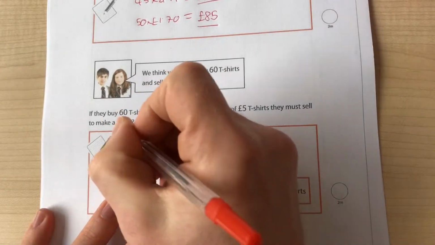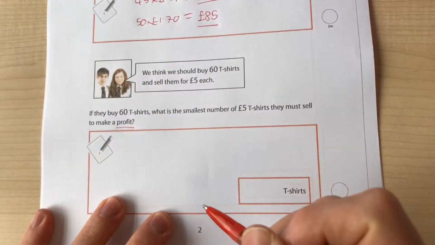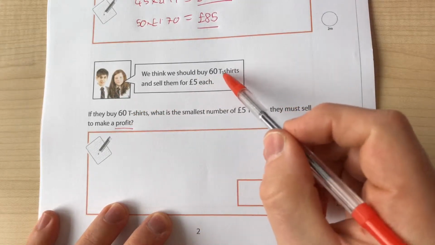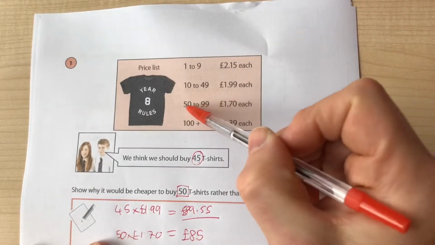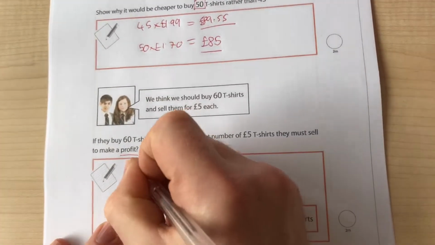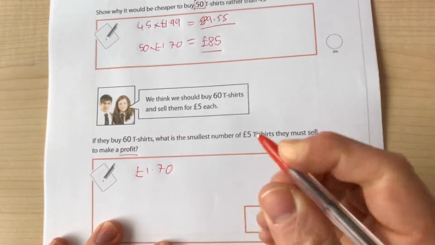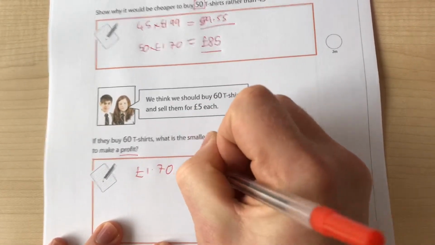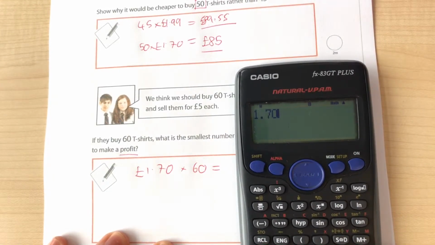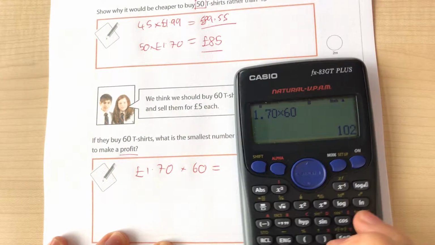Right. In order to make a profit in this question, you need to first find out how much it's going to cost you to buy the 60 t-shirts. So we go back to the top, 50 to 99, 60 would fall in there, so it's £1.70 for every one you buy. So that's £1.70 times by 60 t-shirts. Find out the cost of that, which is £102.